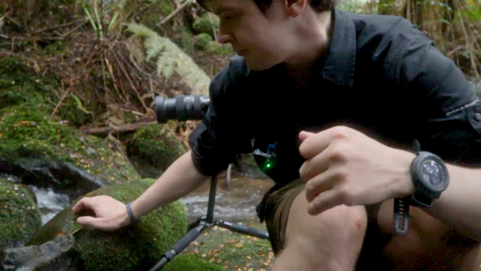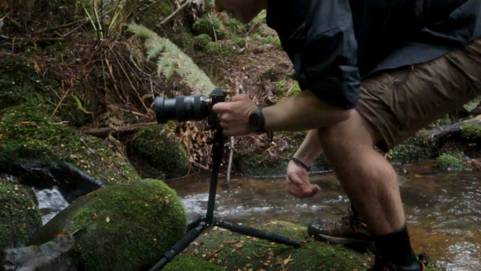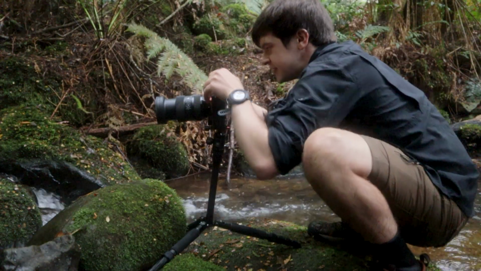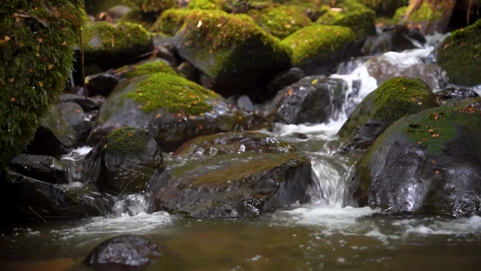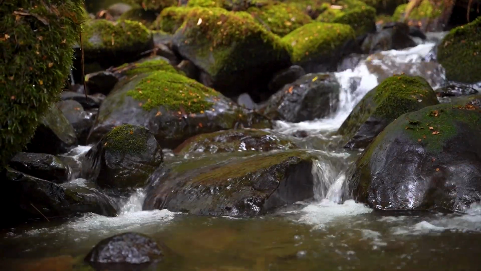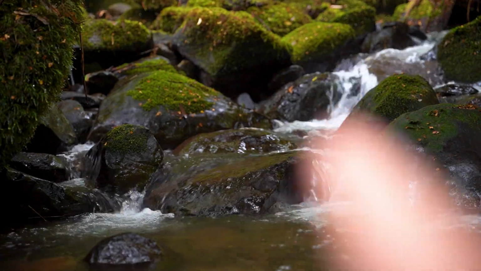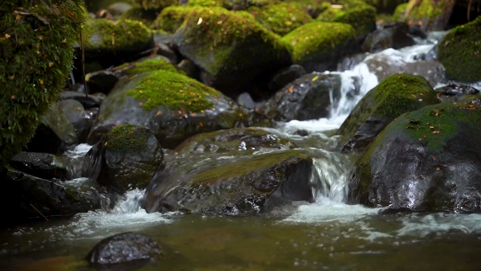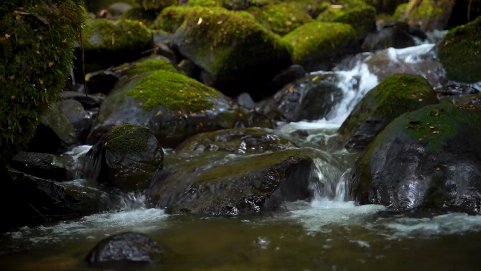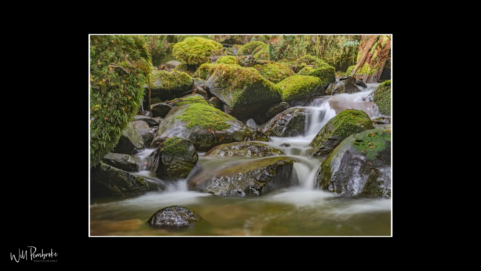I'm gonna get a couple of shots with my 24-70 that I've just switched to. It's of this intimate scene again, blocking out the stream that's over here. So it's just these 2 main streams of the subject. I really like the green in the background, looks really nice.